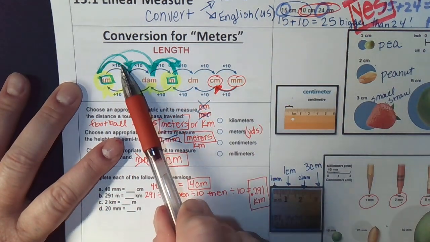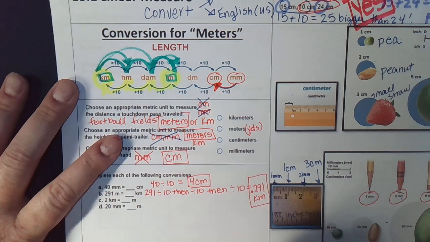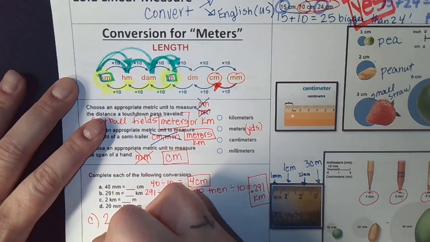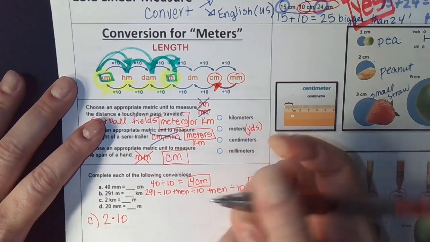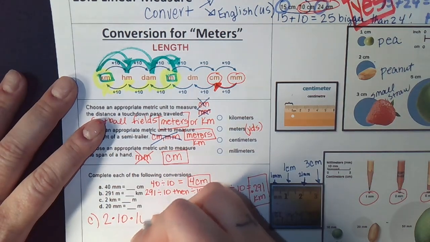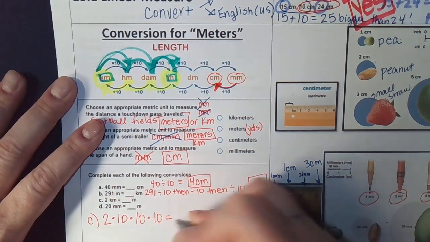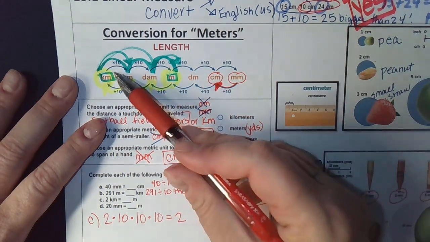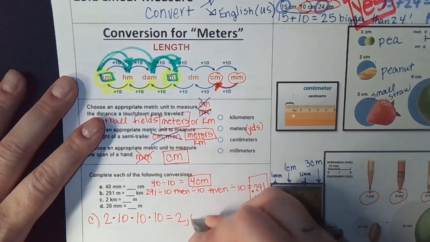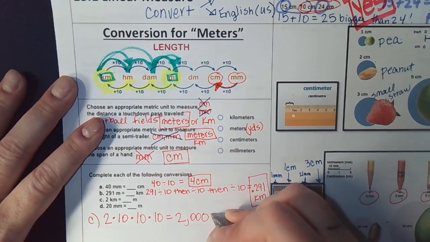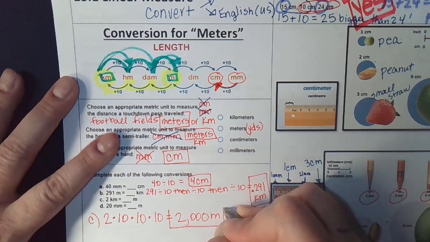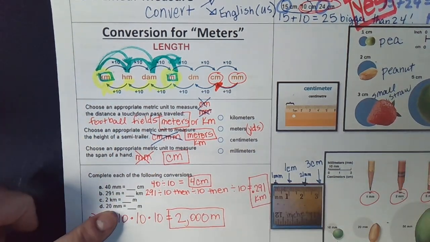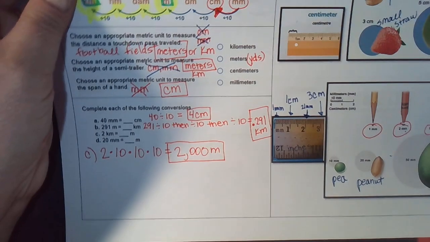And we have to multiply by 10. So for part C, we're going to take that 2 and we're going to multiply by 10. Then again, then again. And that should give you 2,000 meters. So 2 kilometers is 2,000 meters.